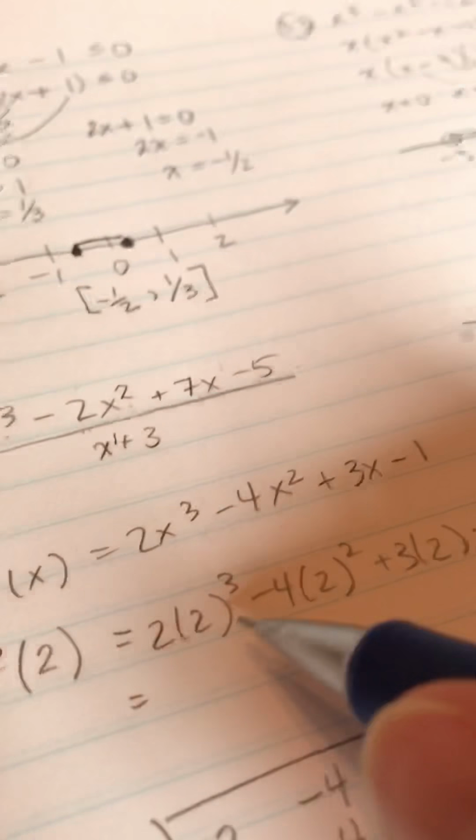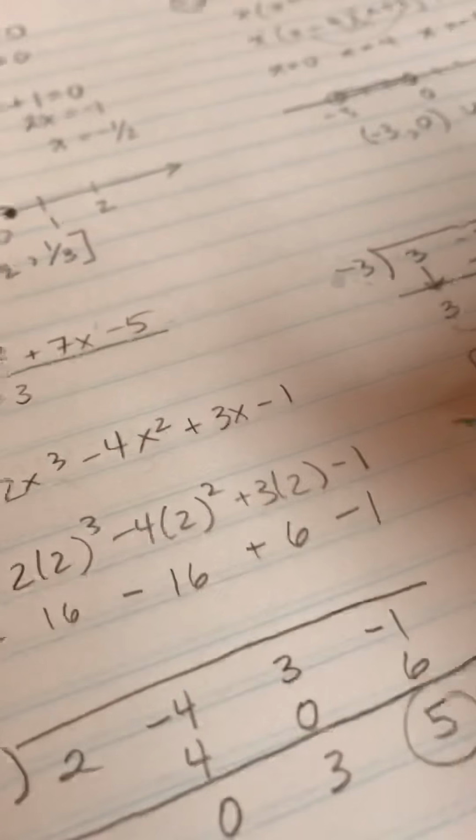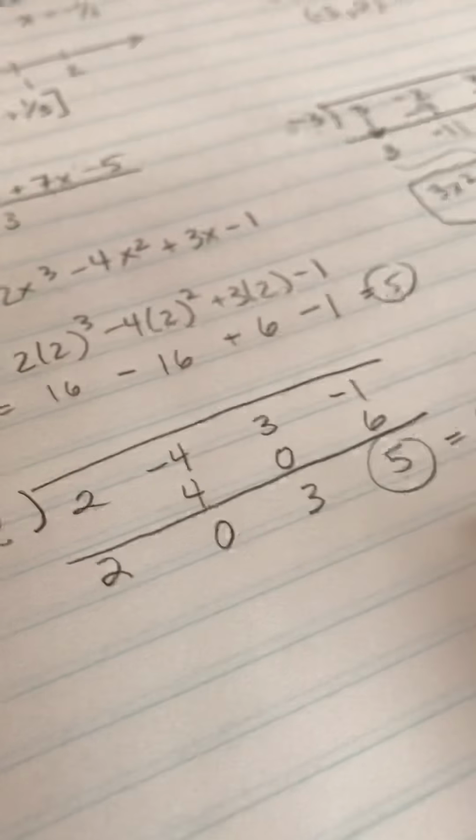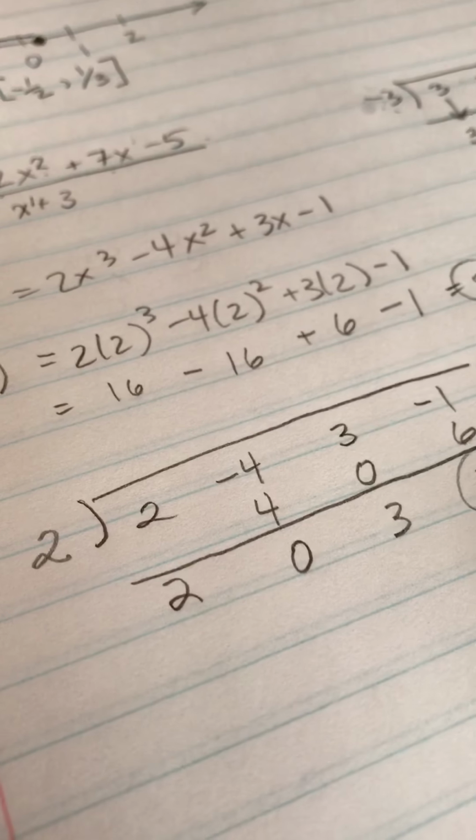You can always check it by doing it the old-fashioned way. 2 times 2 cubed is 16. 4 times 2 squared is 16. 3 times 2 is 6. Minus 1. 16 minus 16 is 0. Plus 6 minus 1, sure enough, is 5. But it's just a slick application of synthetic division.